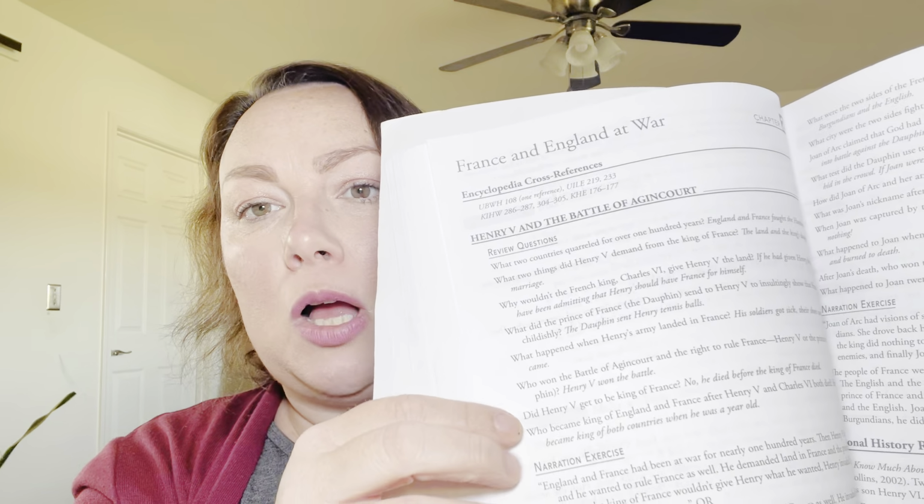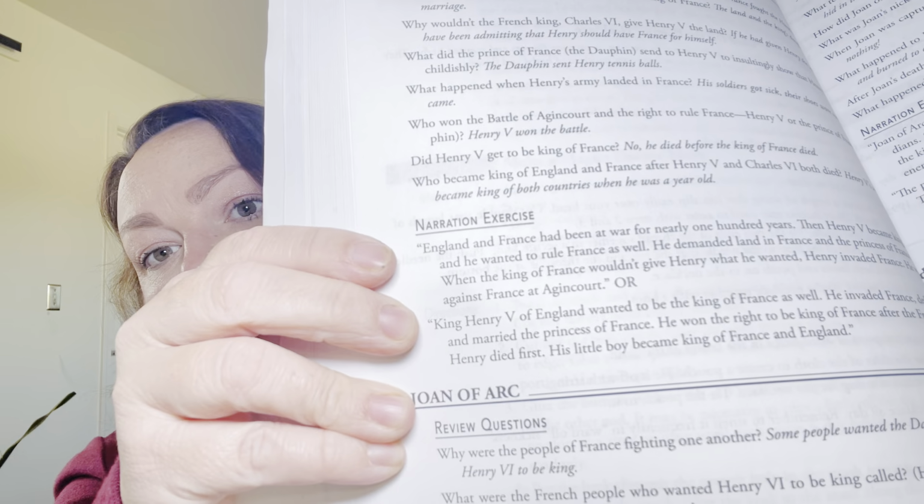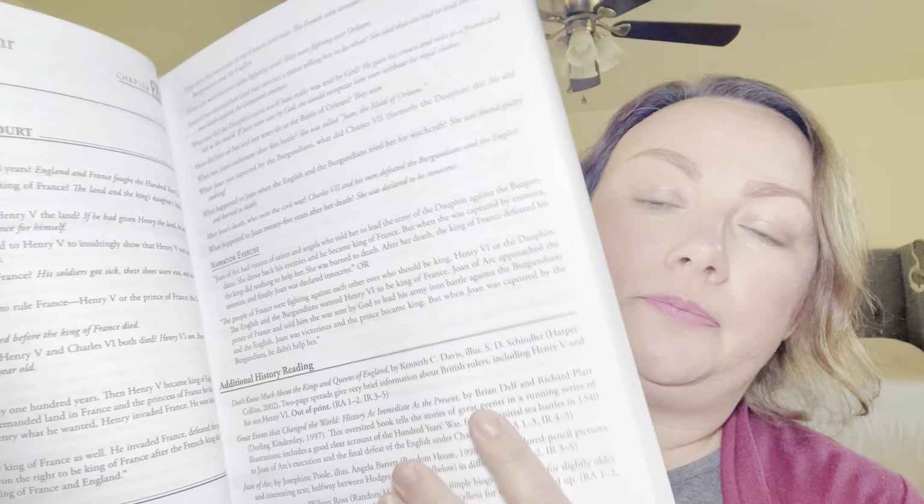It'll have some comprehension questions. And then after, it has a narration exercise, which is copywork that you could utilize. And then it'll go on to the next section. That one's Joan of Arc, and the same thing.